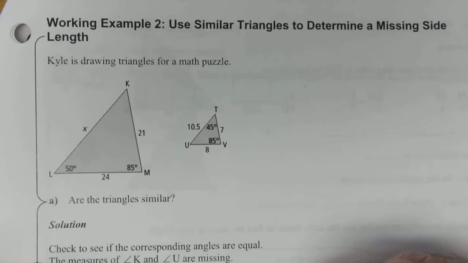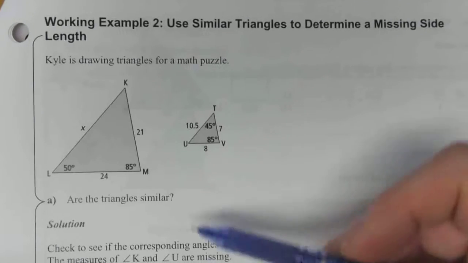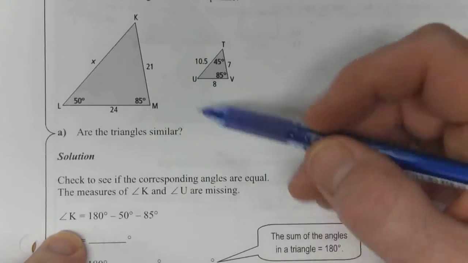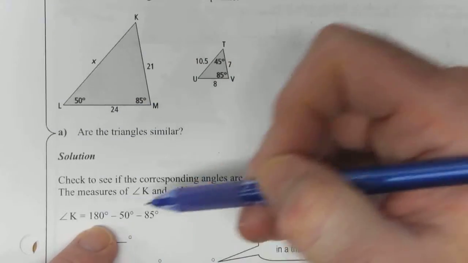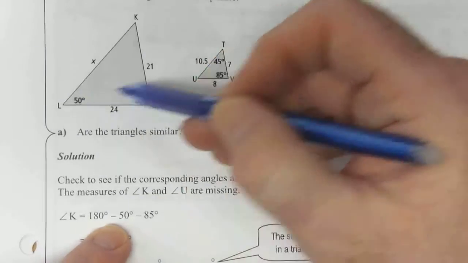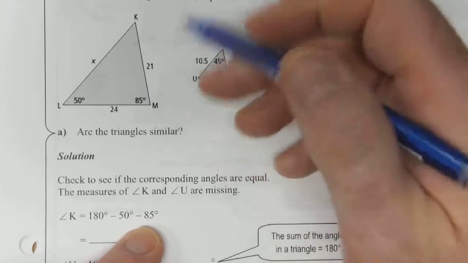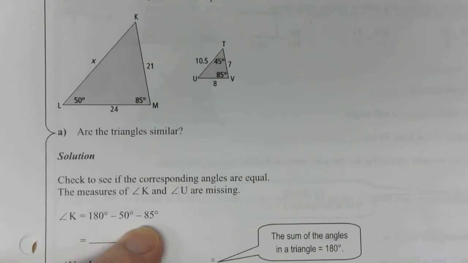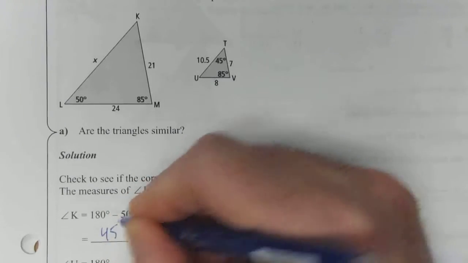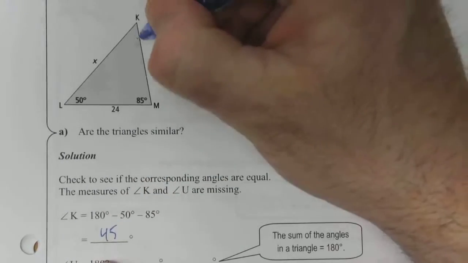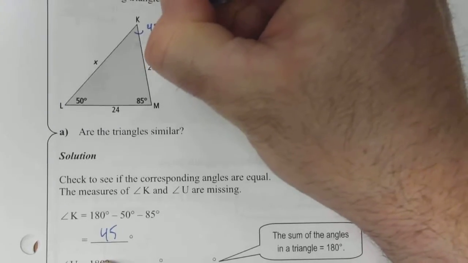The measures of K and U are missing. So in that case, angle K can be calculated. 180 degrees for a triangle. Subtract the 50 that we know. Subtract the 85 that we know. And we're left with 45 degrees. So that is 45 degrees.